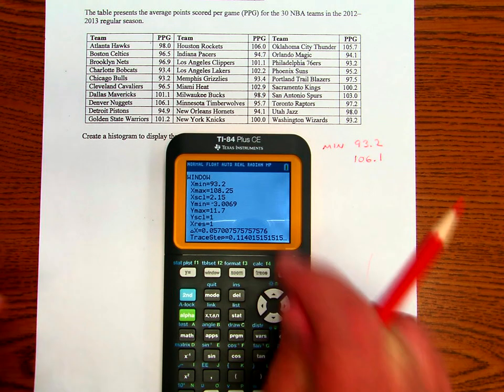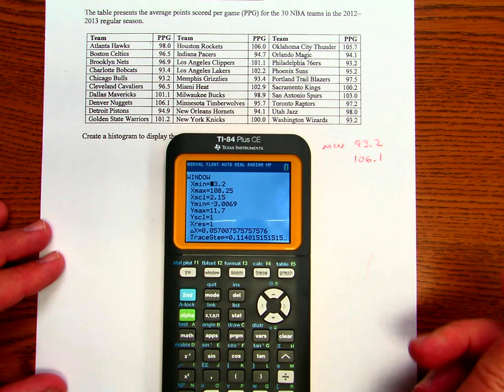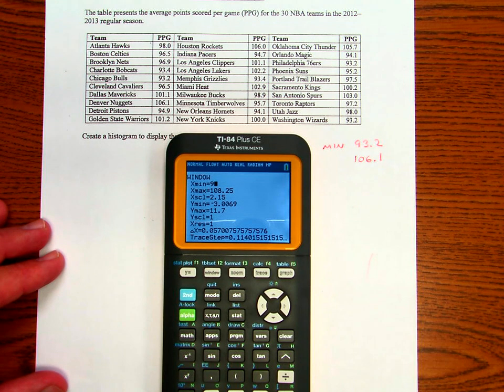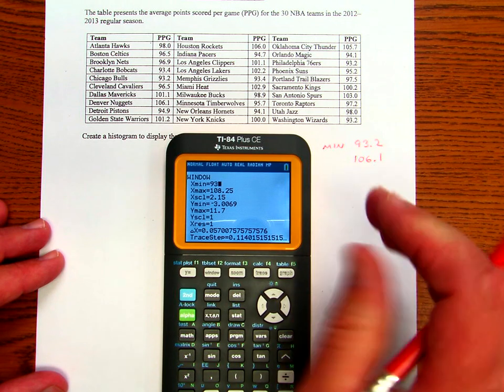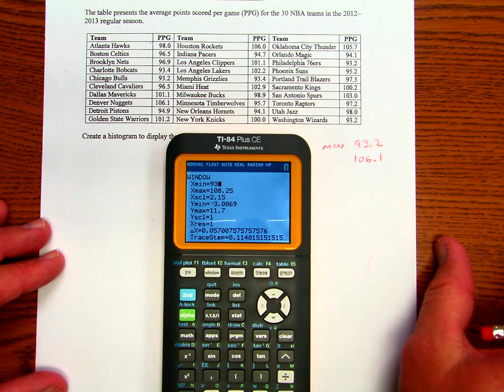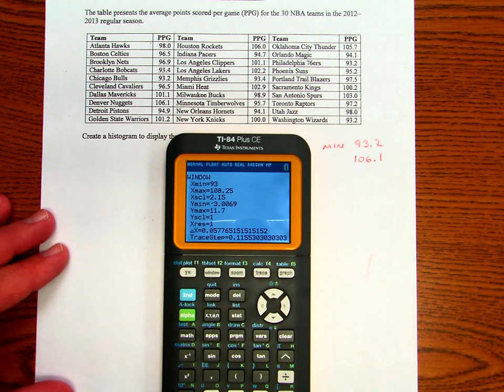We've got 93.2 right now for the minimum. What if we bump that down to an even 93? We only have to go up to 106, but we still need extra room potentially for that last bar. So what I'm going to do is bump that up, or round it, to just a 108 and see what I end up getting.